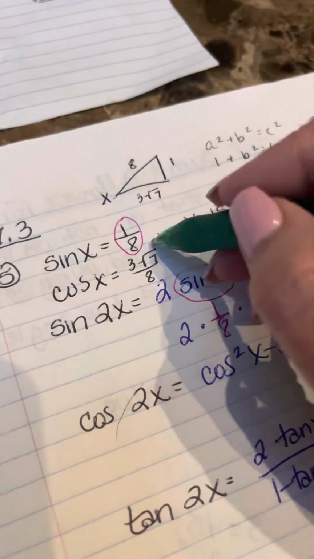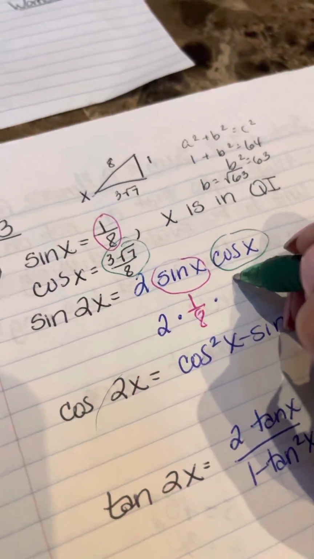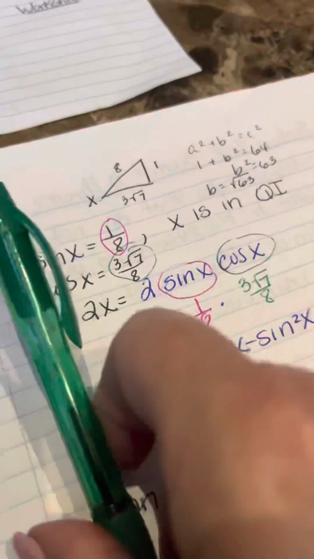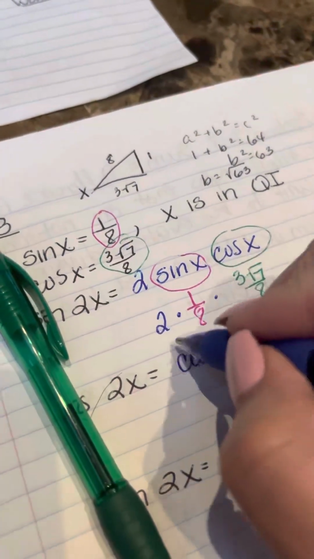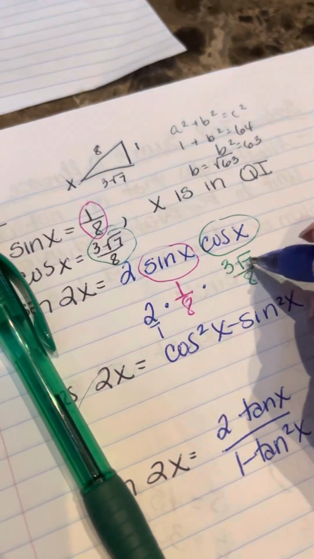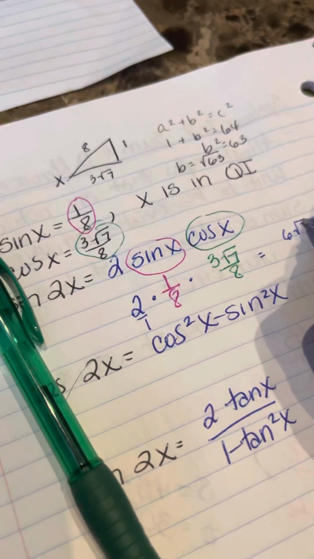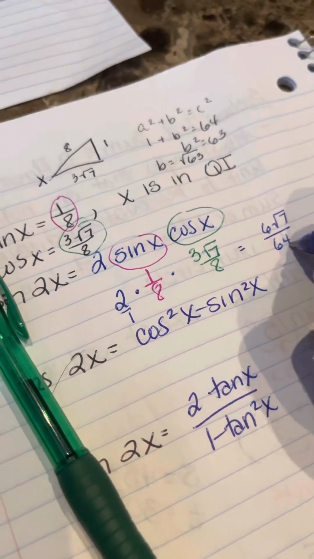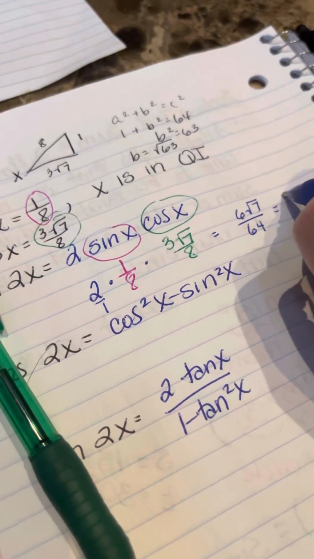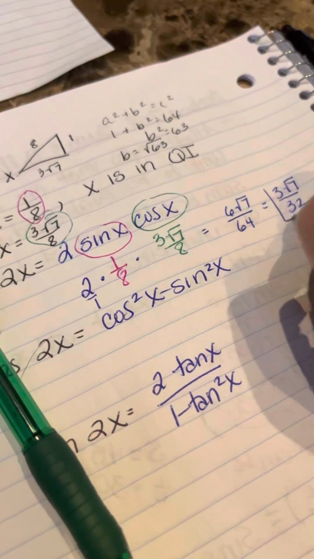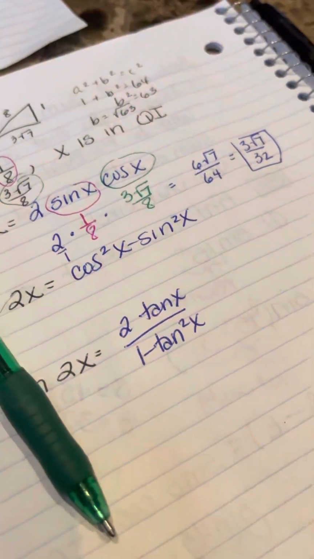So now I know what my cosine value is. So I can go ahead and plug that in there. And then I can just multiply straight across. 2 times 1 times 3 square roots of 7 is 6 square roots of 7. 8 times 8 is 64. And then the 6 and the 64 are both even, so we can reduce that. And there's our answer.